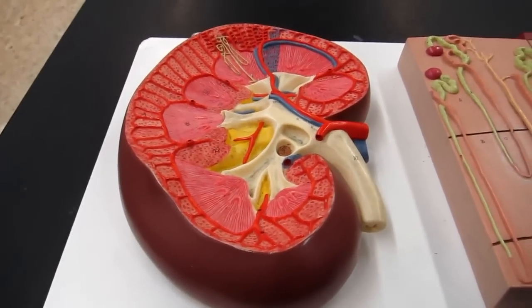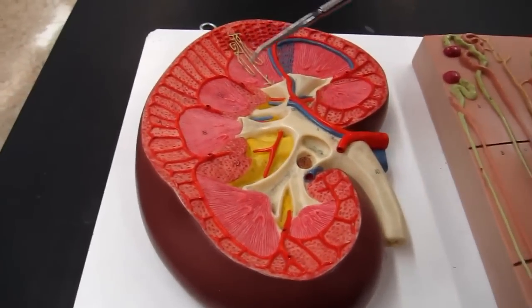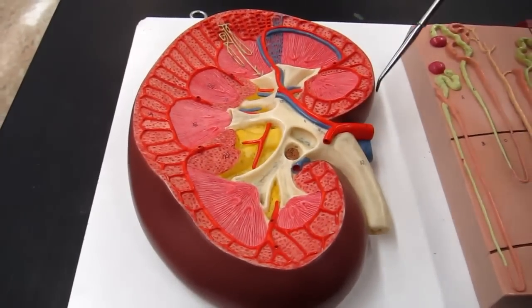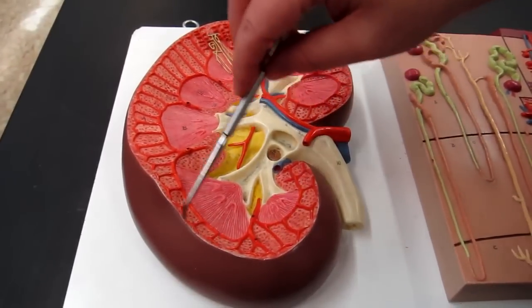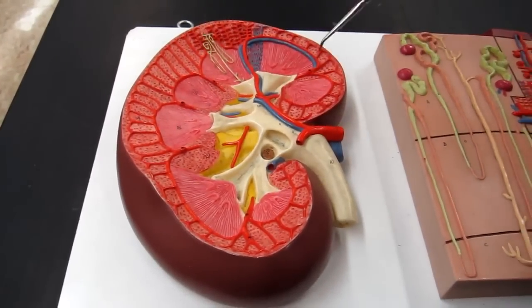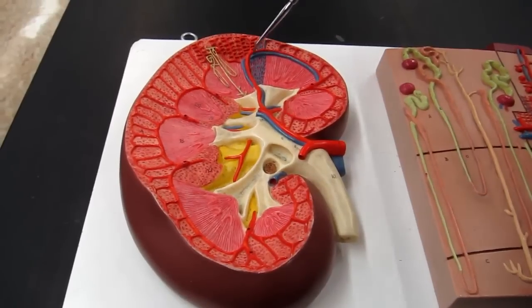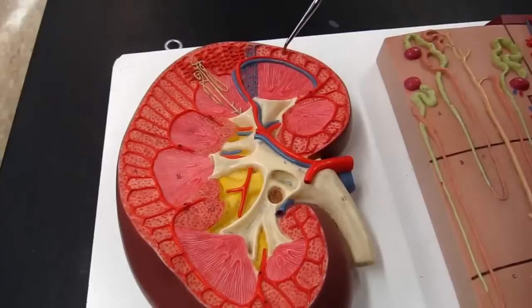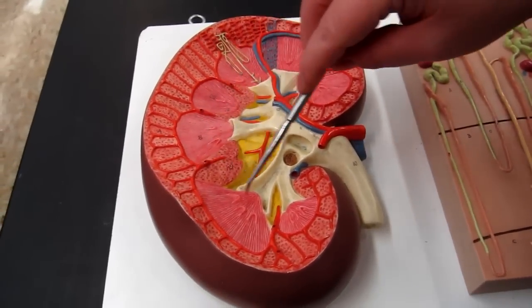All right, so we're picking up the kidney with a quick review of the gross anatomy. Again, we have the fibrous capsule, which is our external shell, with the cortex. Okay, and again, you can see the arcuate artery and vein here very nicely between the cortex and the medulla. Okay, so all of this would be the medulla.